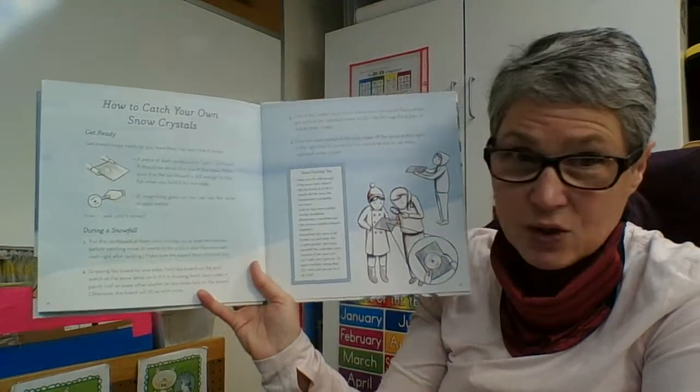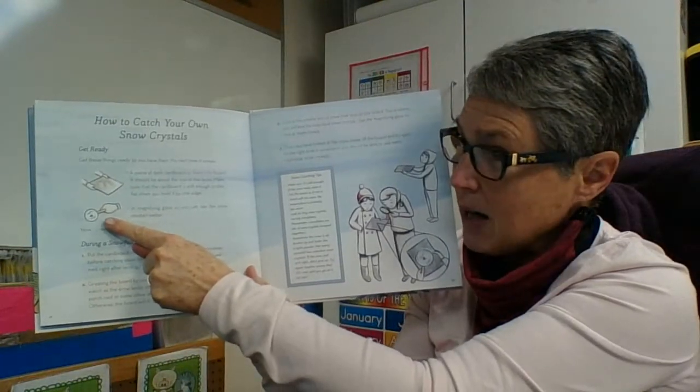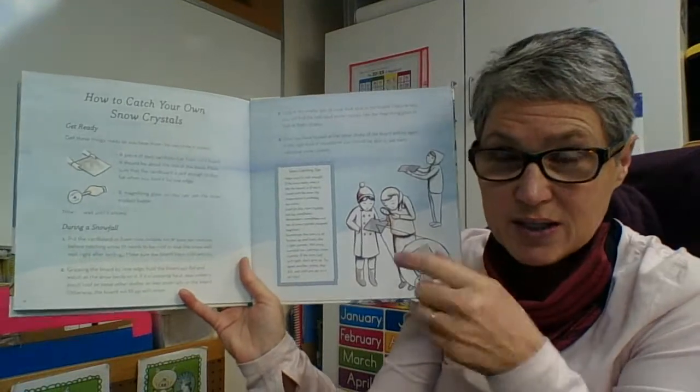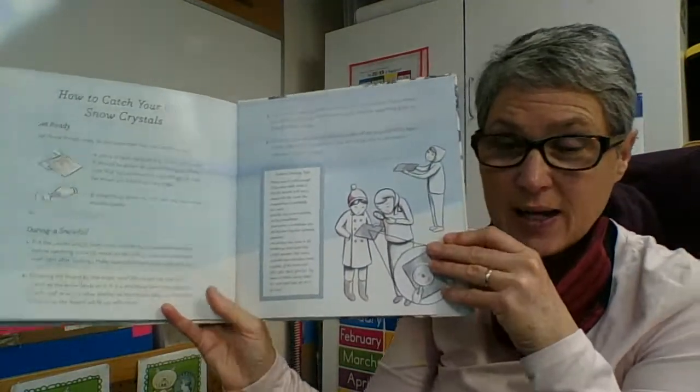And it really helps if you have a tool like a microscope or a magnifying glass that you can take out with you so that you can see the teeny tiny crystals. So good luck, scientists, in trying to catch your snowflakes and snow crystals.